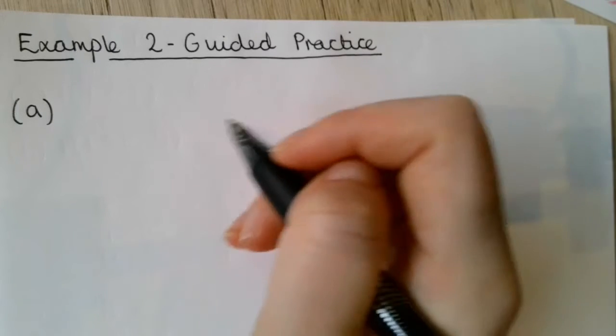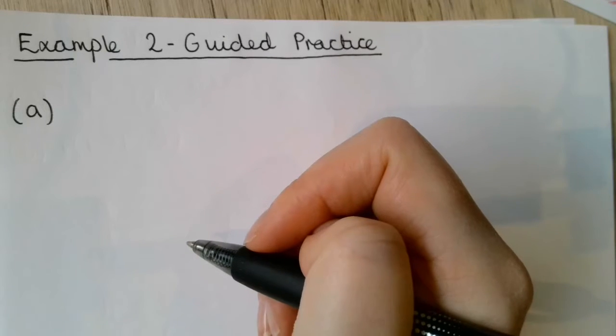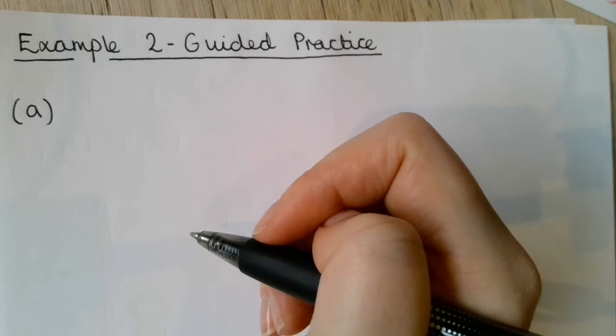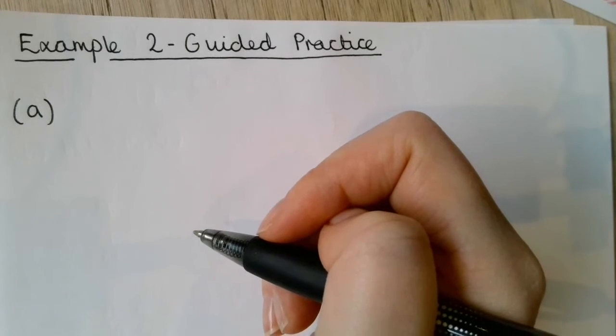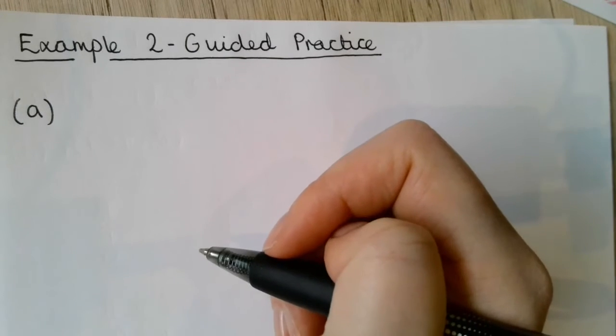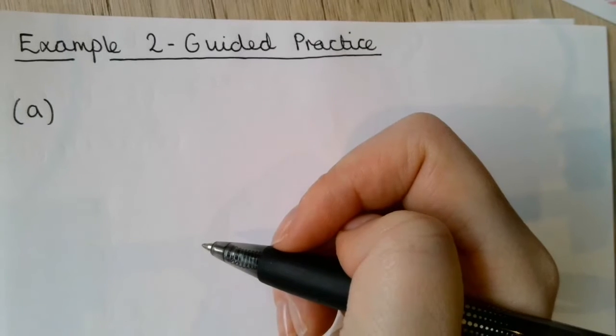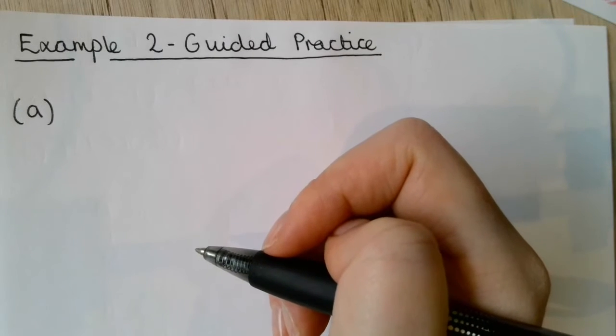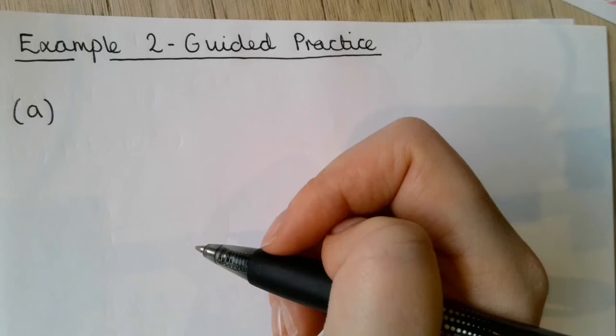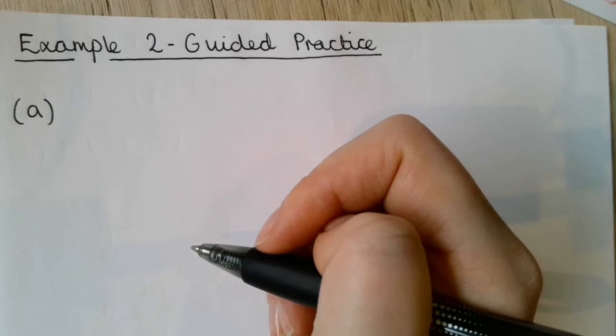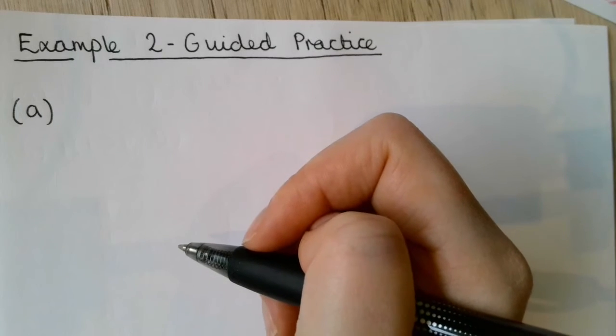In this video I'm going to go through example 2 from your first probability lesson in Applied Unit 3. Example 2 shows us a table with the times taken in minutes for a group of students to complete a number puzzle. So we've got a group frequency table here.